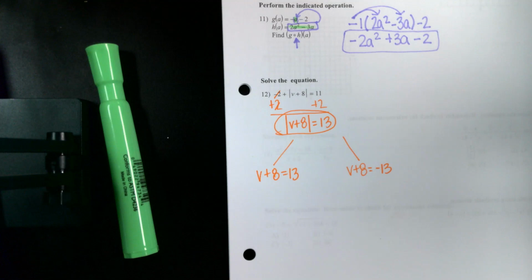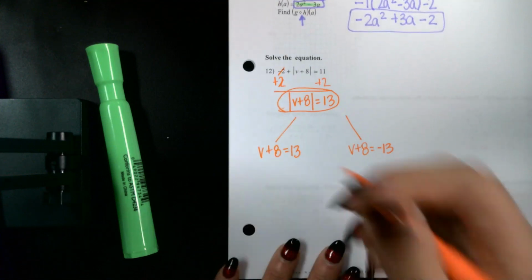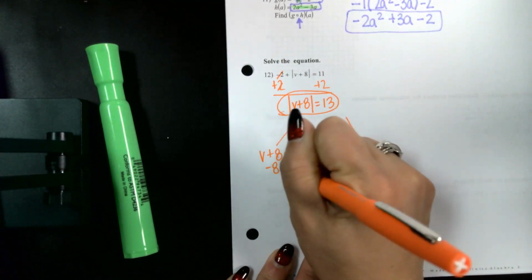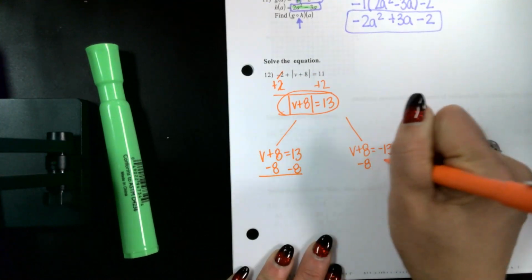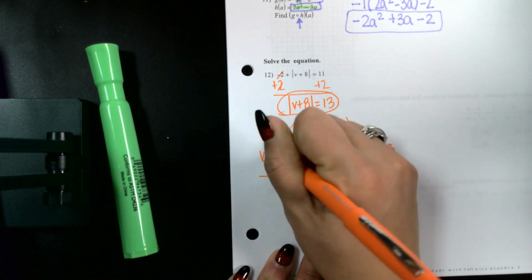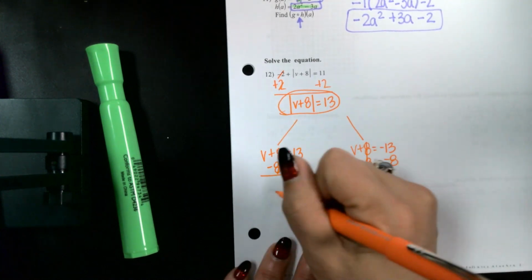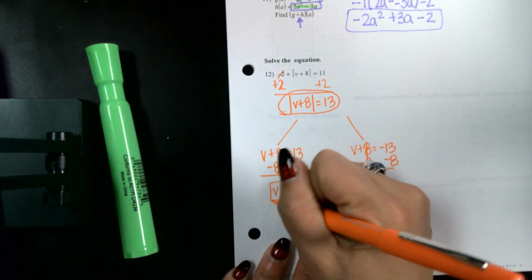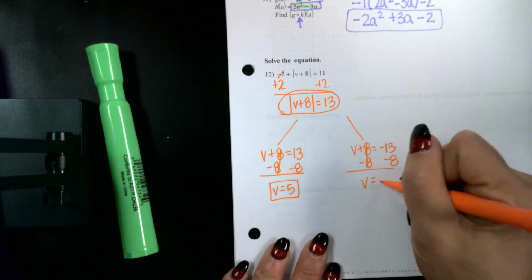Okay, now what? They're each just one step. What's my one step? Yep. I'll get 2 different answers, and they're not going to be opposites of each other. They're just 2 completely different answers. This one over here, I'd get 5. And this one over here, we'd get -21.